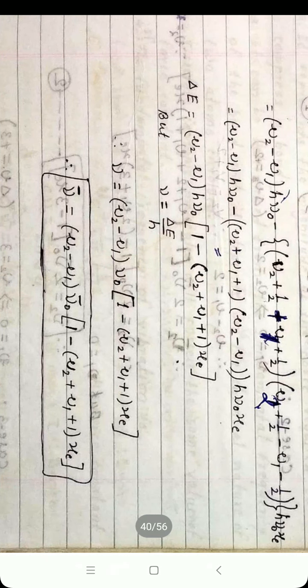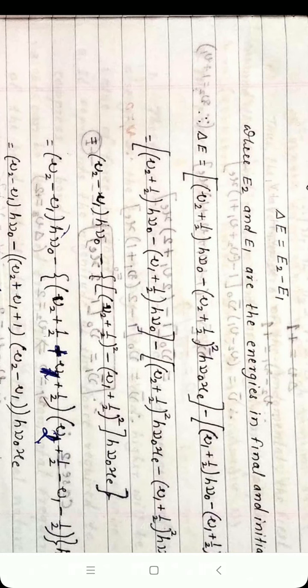This one is an equation for that change in vibrational energy for that molecule. By using this equation, we calculate that change in vibrational energy during different vibrational transitions, that is, vibrational excitations of that molecule. What is the selection rule for these vibrational excitations?